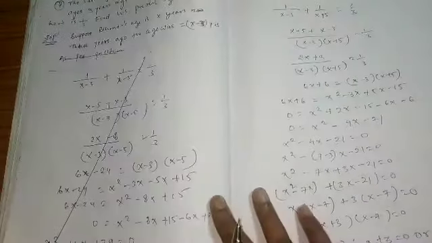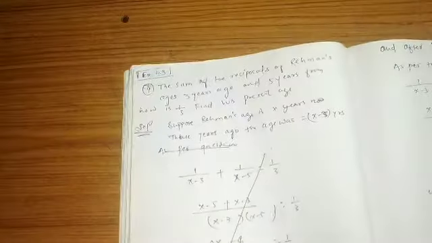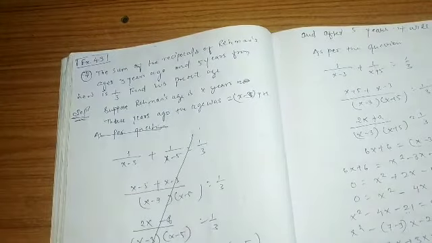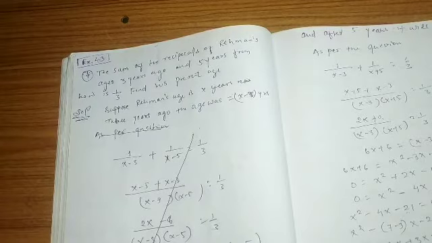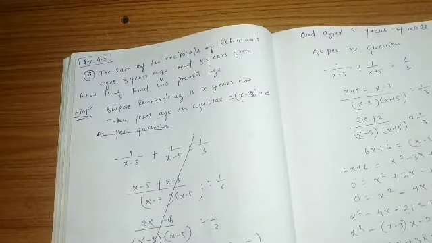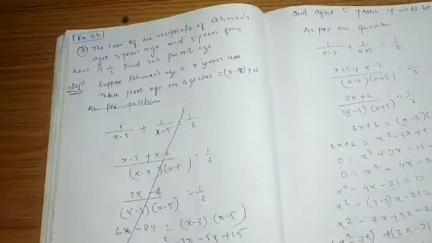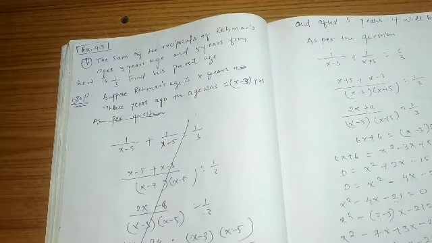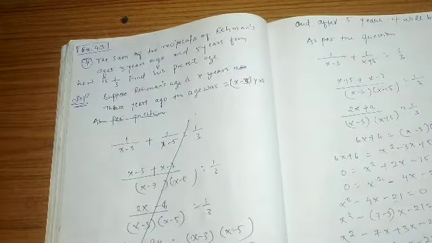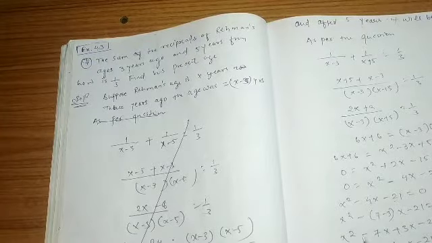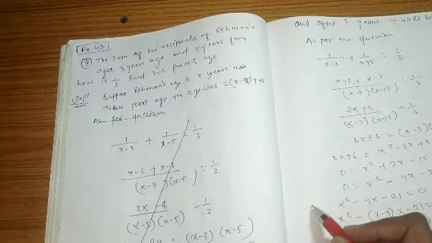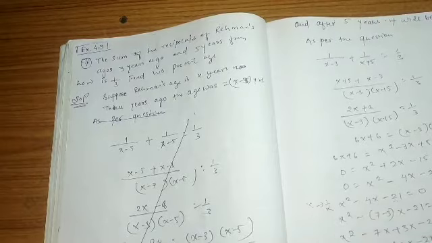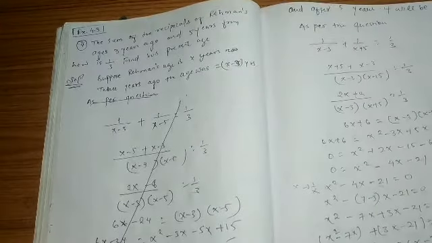Okay, now there is a question of exercise 4.3. See, I'm reading this statement. Listen carefully. The sum of reciprocals of Rahman's age 3 years ago and 5 years from now is 1 upon 3. Reciprocals, you must be familiar with this term. Suppose x is a number. So the reciprocal of x is 1 upon x. Okay, so the reciprocal means just reverse this number.